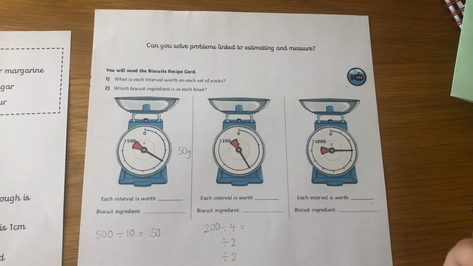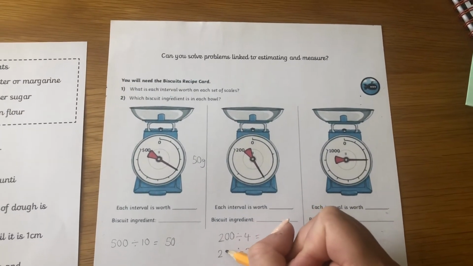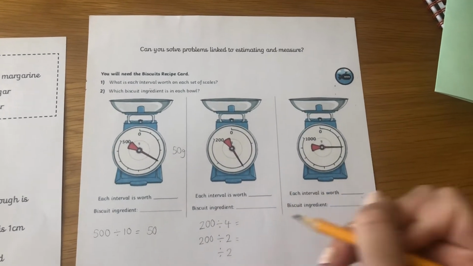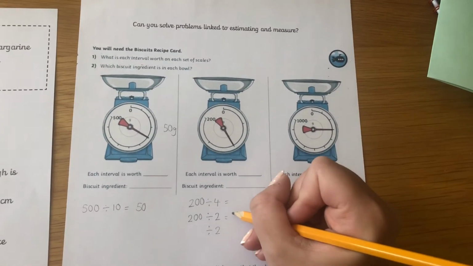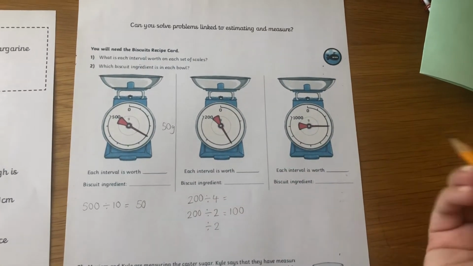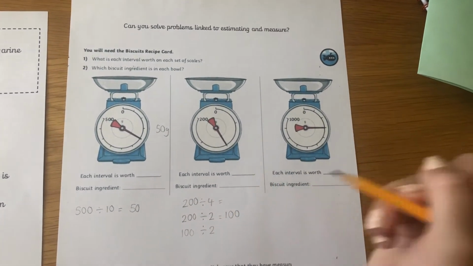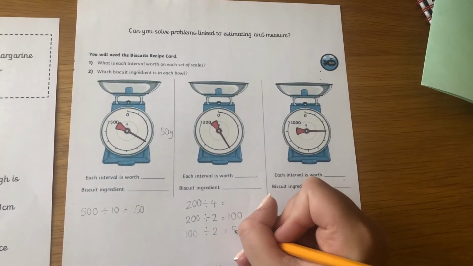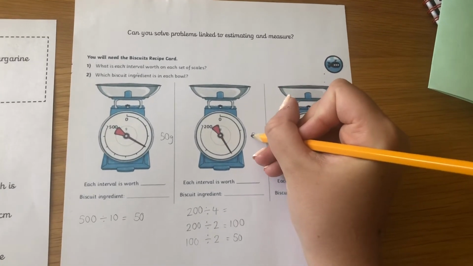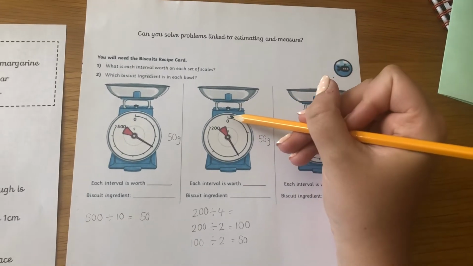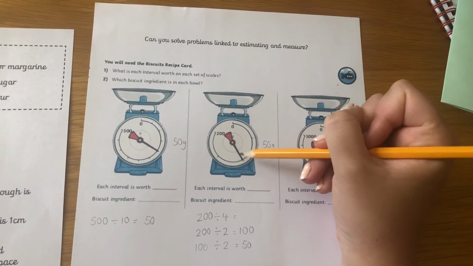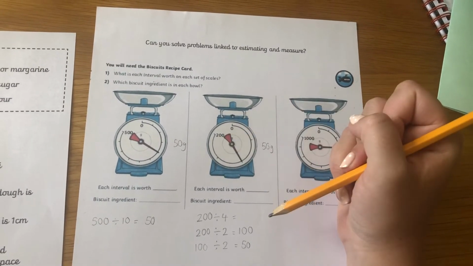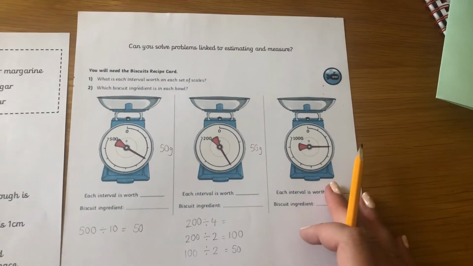So half and half again. So what's half of 200? It's 100. Then what's 100 divided by 2? Half of 100 is 50. So this one is also 50 grams. So if we count up, we've got 0, 50, 100, 150, 200. Brilliant. Let's do our last one then.